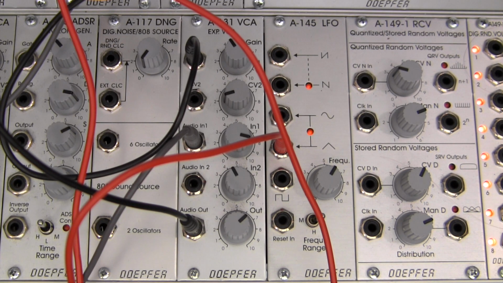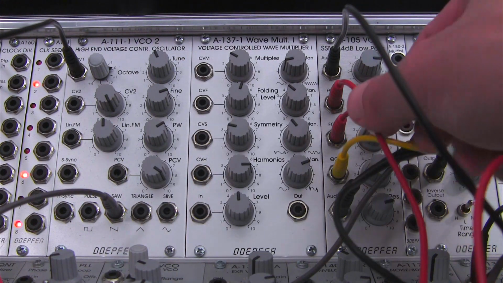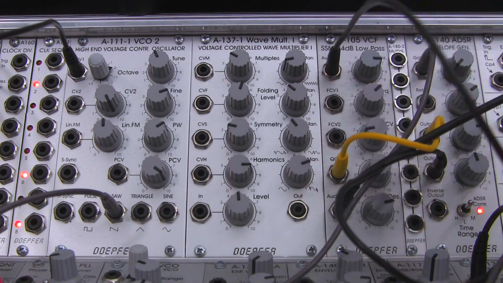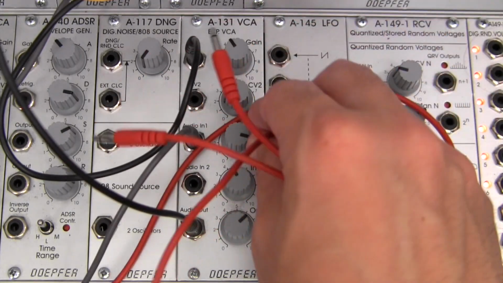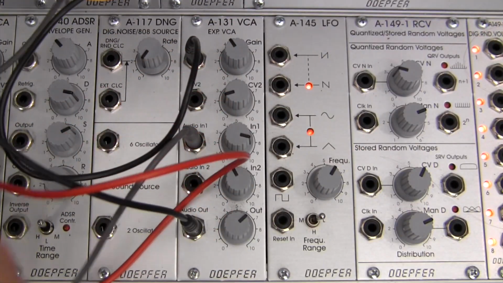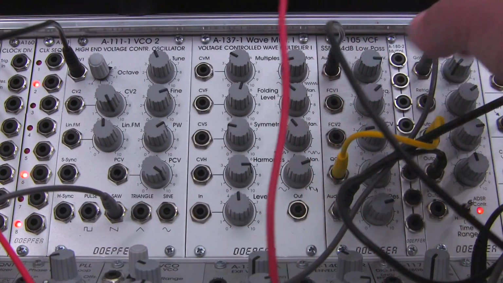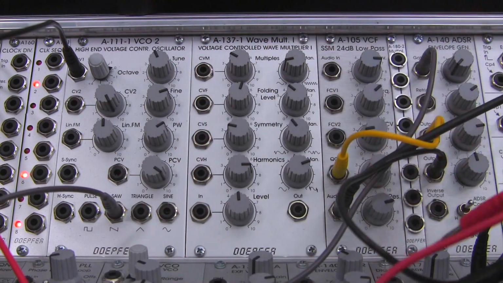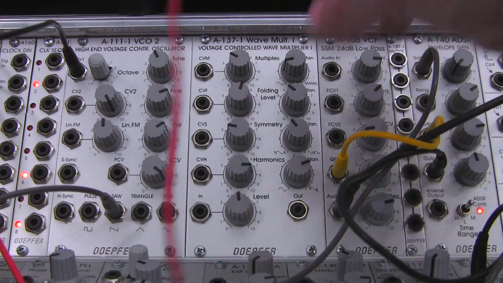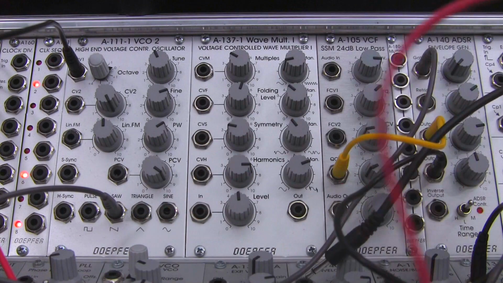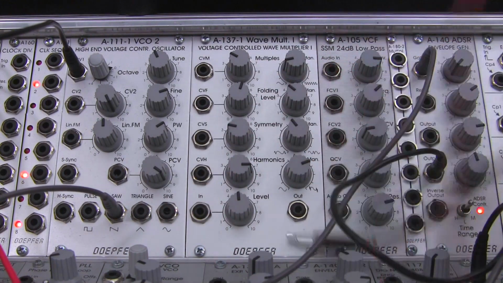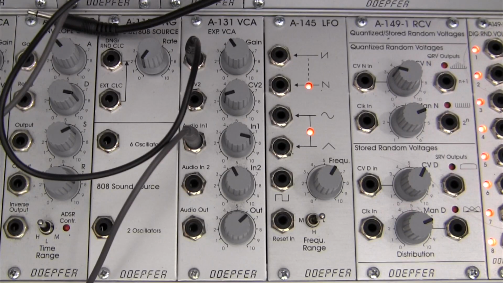And so there you have it. Modulation with the A105 SSM 24 decibel low pass filter. Now this is a little bit of an extreme example, not exactly the most controlled thing in the world. But I've done quite a bit of the controlled type of demos, so I thought it might be good to try something a little bit different this time around and just have a little bit of fun with it.